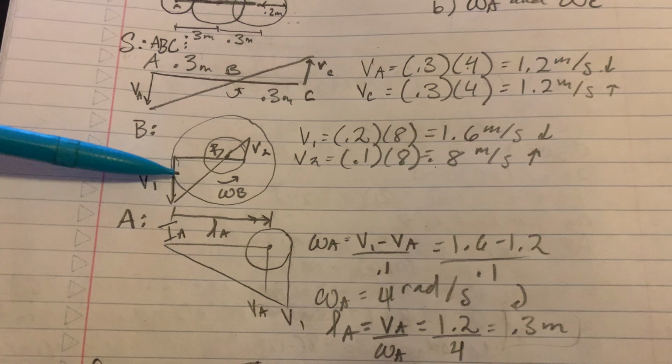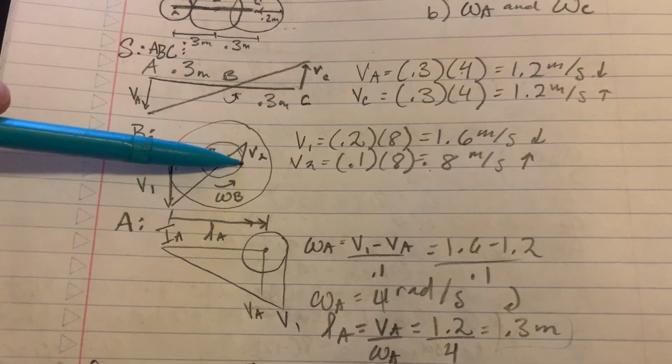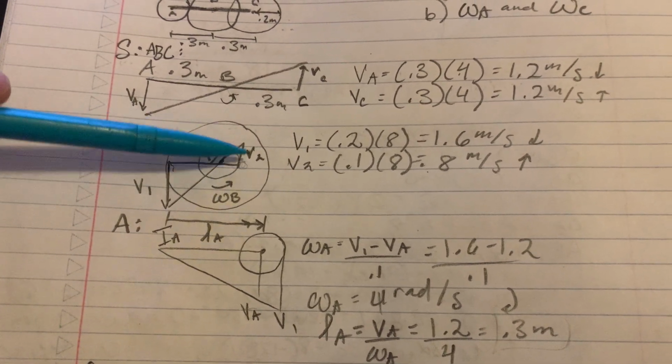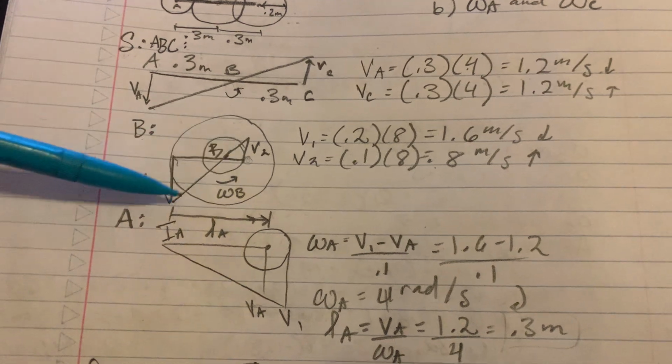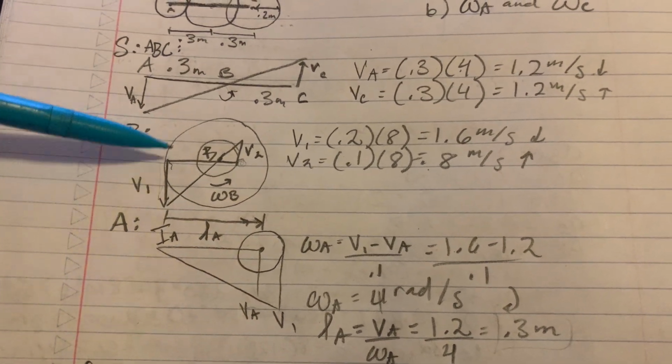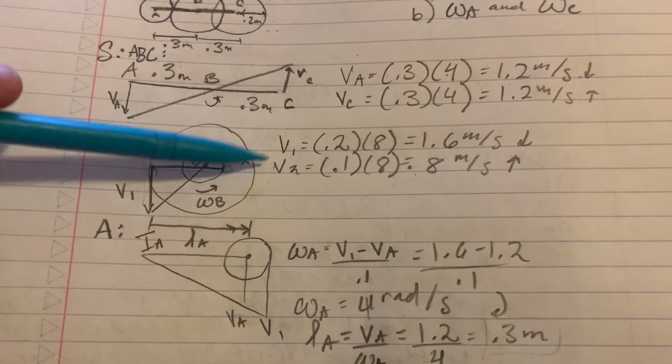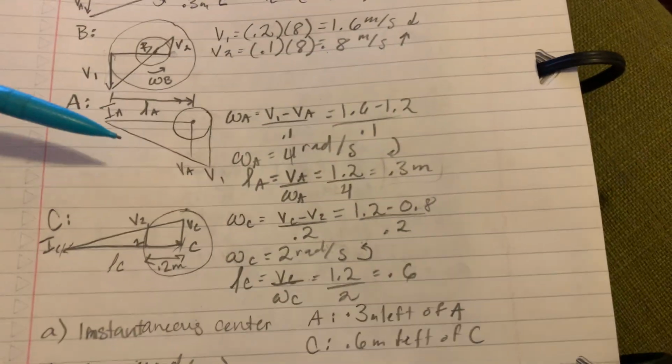If we focus on B, at the edge of this gear right here, there's a 0.2 and then a 0.1, which is the end of this gear. So then we have V1 and V2 velocities.